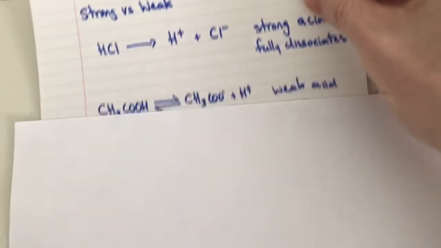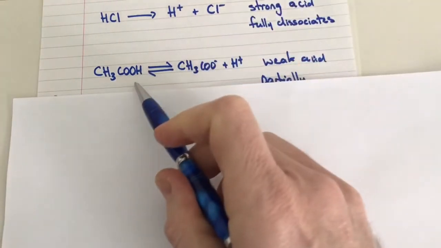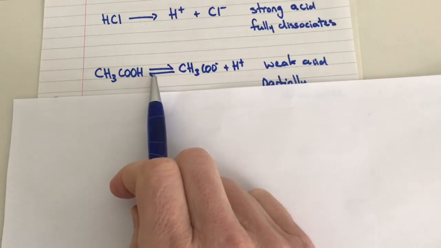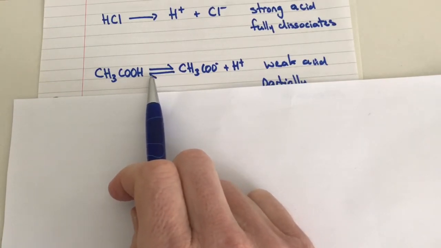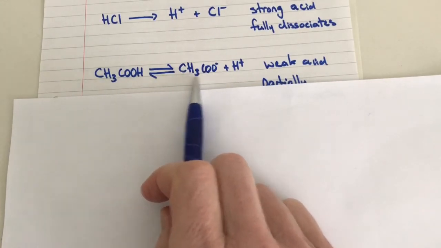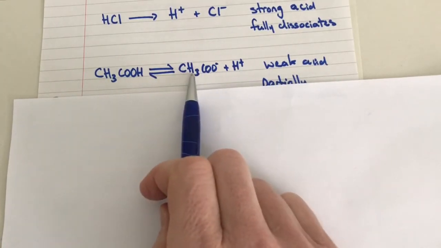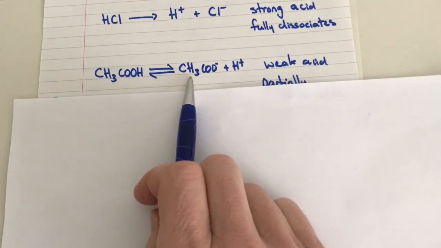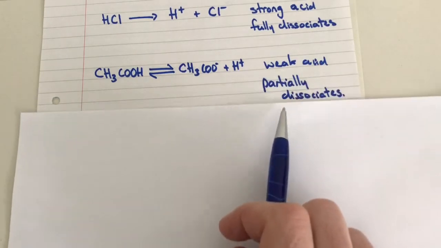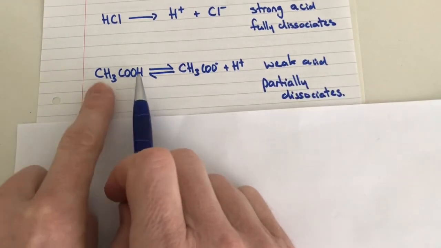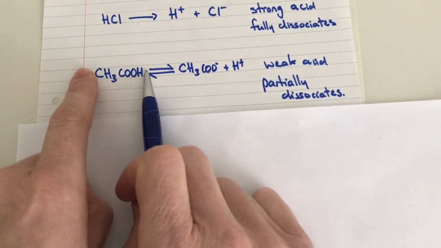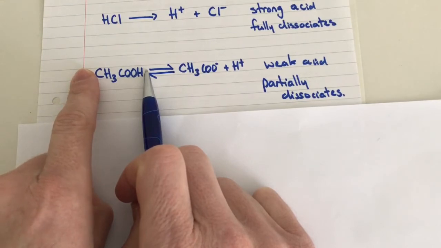If you have a weak acid, this here is ethanoic acid, vinegar, then you notice the arrow is different. Here we've got an arrow that's going forwards and also backwards, so this arrow is going in a two-way direction. This forms the hydrogen ion, remember, all acids release hydrogen, and the ethanoate ion, the negative ion. But because this is no longer fully separating, fully dissociating, it's a weak acid. Weak acids, we say, partially dissociate. So when you've got this, some of them will separate into the ions, but the majority of them will stay as this. They will not dissociate. So they only partially dissociate.